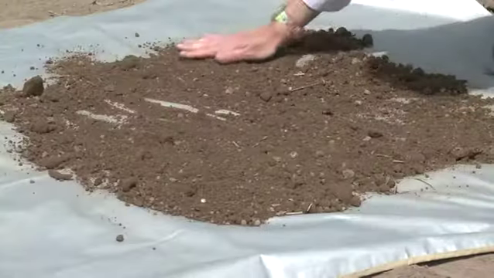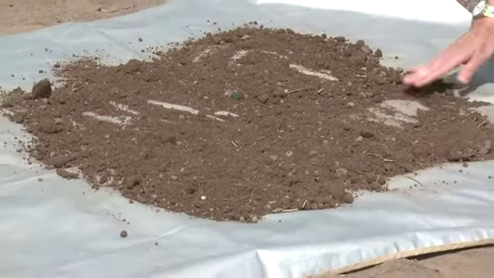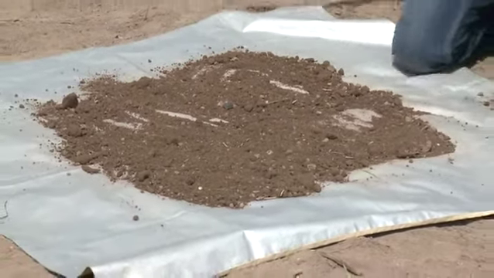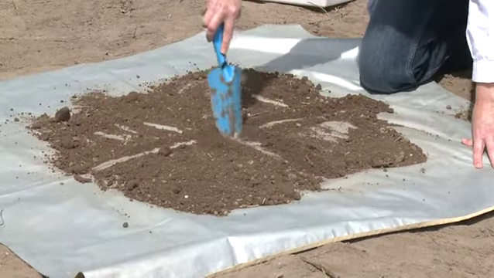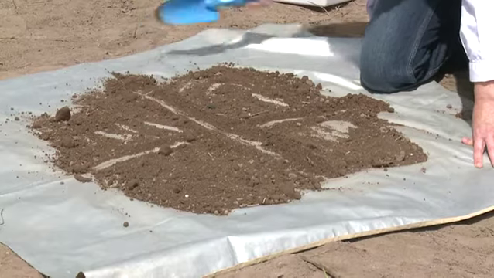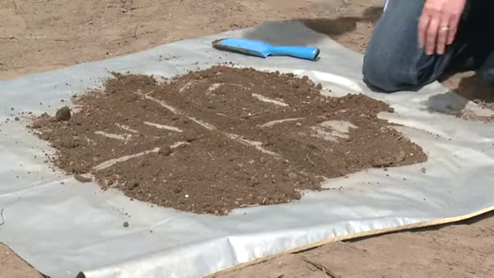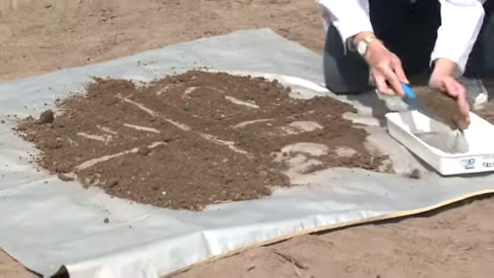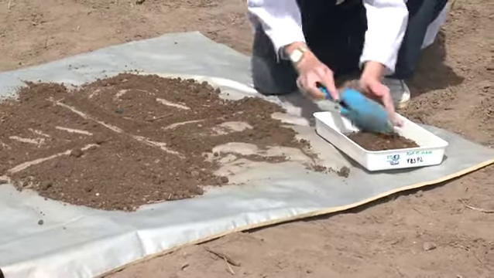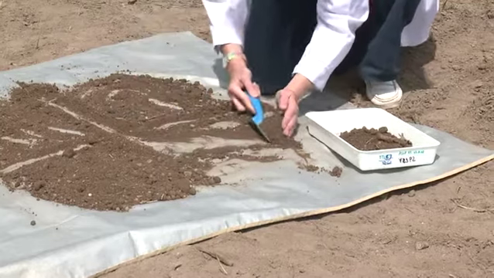Then the mixture is spread on the sheet and is divided into 4 quarters. Take one of the quarters and discard the rest.